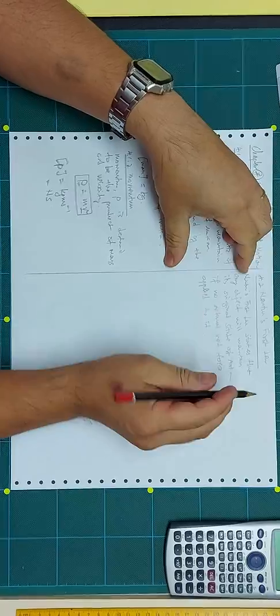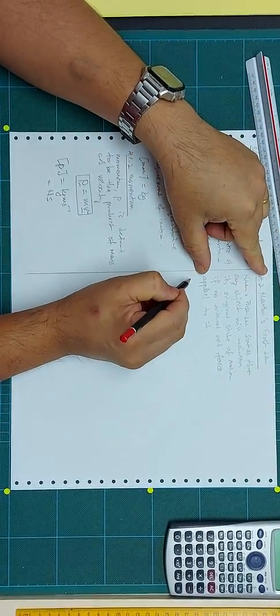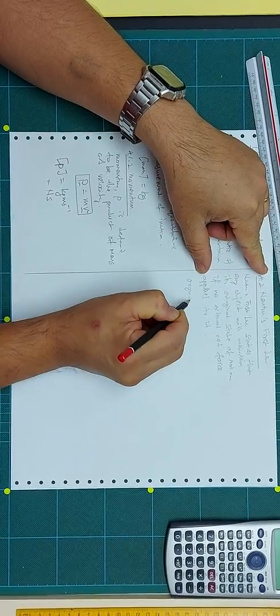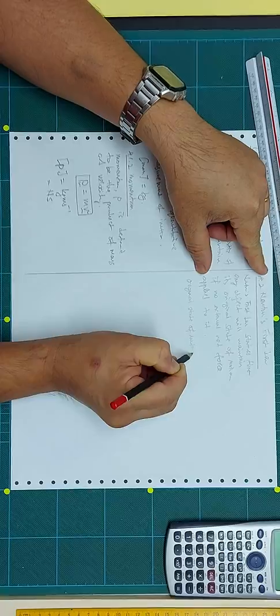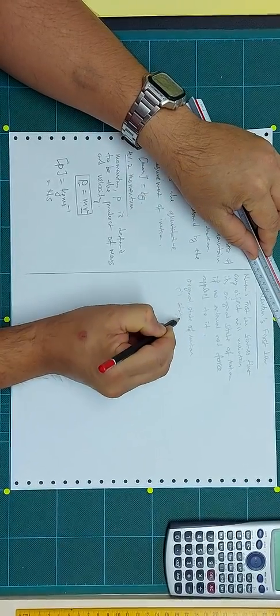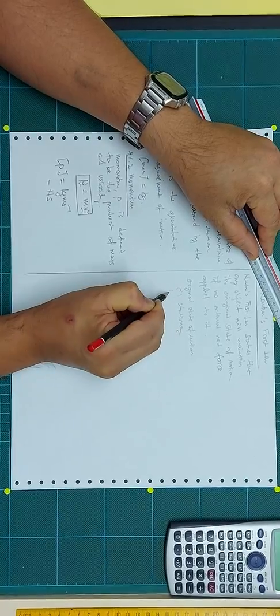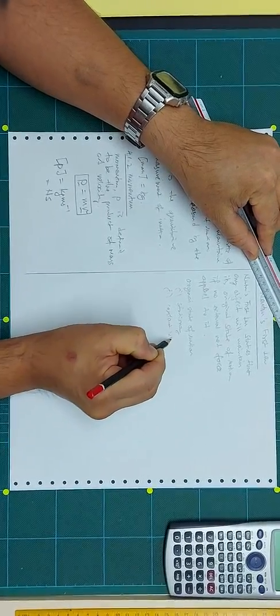So what is the meaning of original state of motion? Original state of motion can have two possibilities. Number one is stationary, and number two is constant velocity.